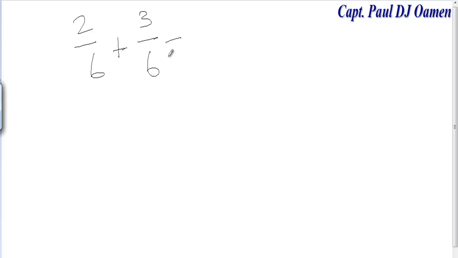The easiest way out is, since the two numbers at the bottom are the same, you can always add this together by going for 5 all over 6. So how did you arrive at this? All you have to do is you just added 2 plus 3 equals 5 and the 6 right there.